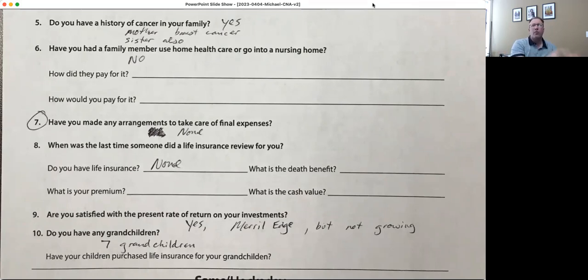They're satisfied, but you want to identify, are you dealing with a stock market? Or are you dealing with a bank? In this case, they were dealing with Merrill Edge. I guess it's a version of Merrill Lynch, but it's not growing. So I just know that we're going to be talking about the safety and security of that money. Anyway, it's the roadmap. We know where we're going with that. And then I'm going to breeze past the grandchildren question.